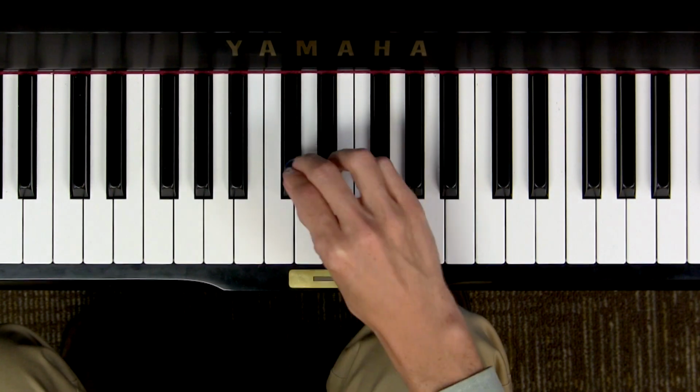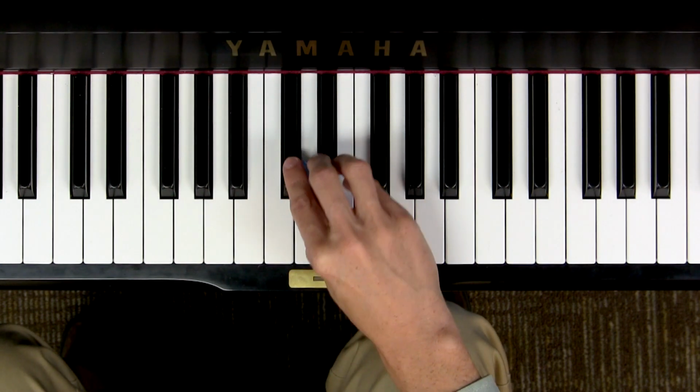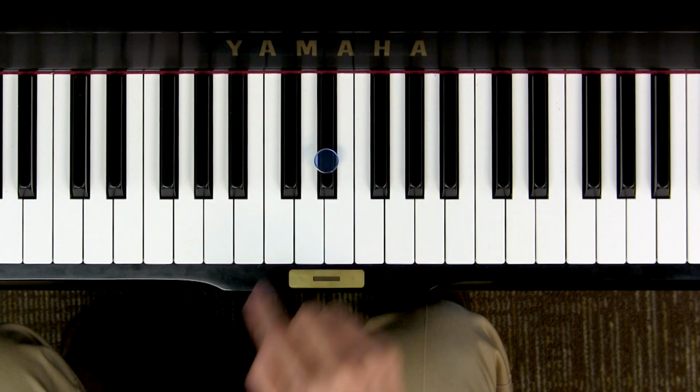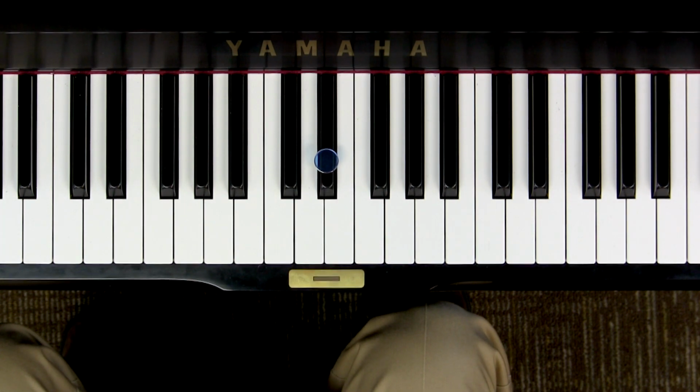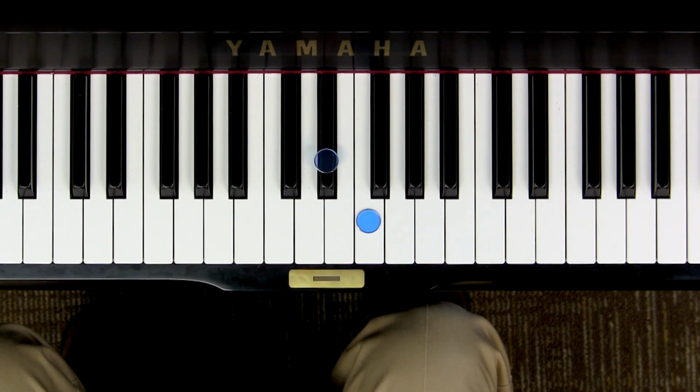Now, can you point to a whole step above C sharp? If you're pointing here to D sharp, you're correct. Now, can you point to a whole step above this note? If you're pointing right here to F, you are correct.